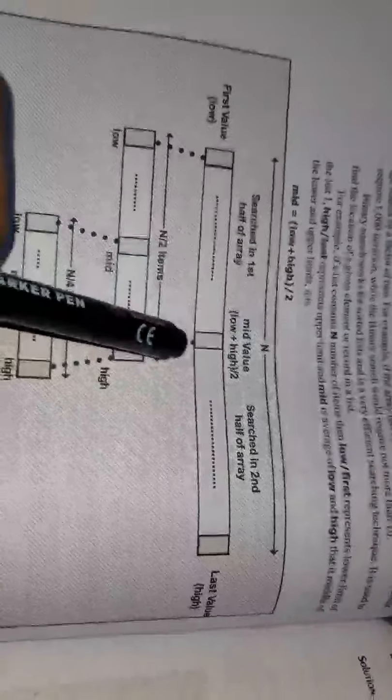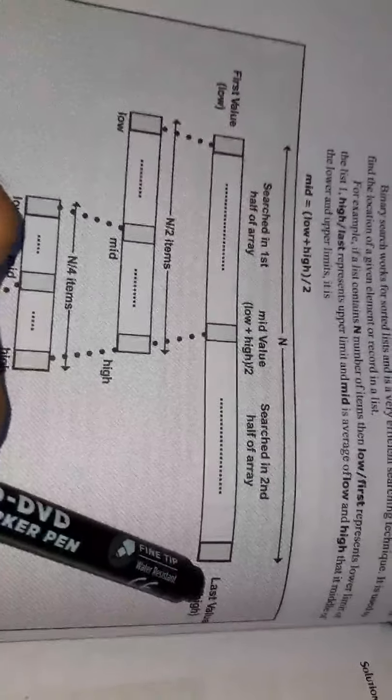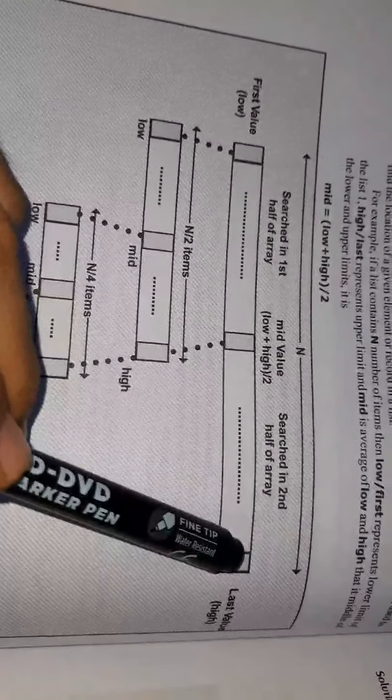One very important thing you have to understand is that in binary search the data are sorted. The data are arranged in ascending order. In linear search the data are stored in random order, not in ascending and not in descending.